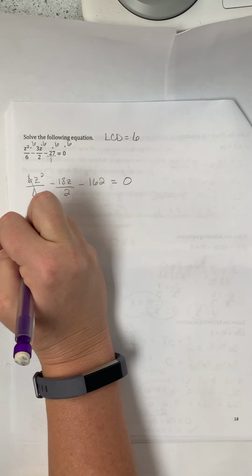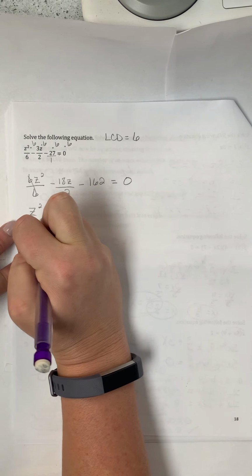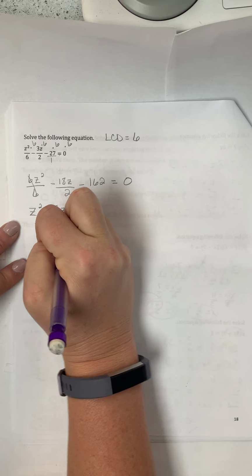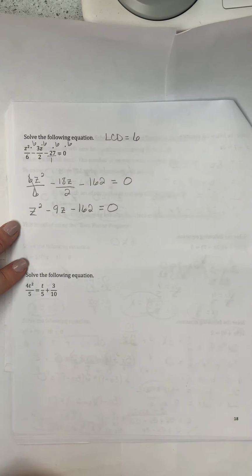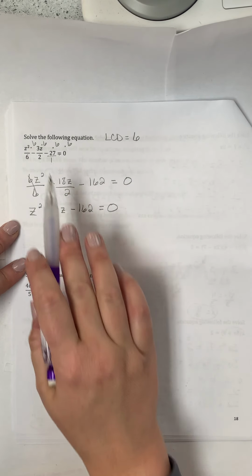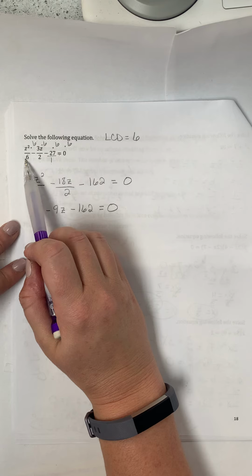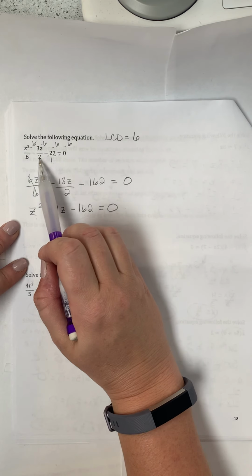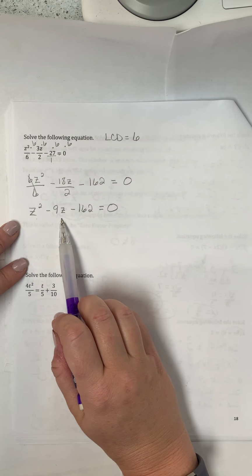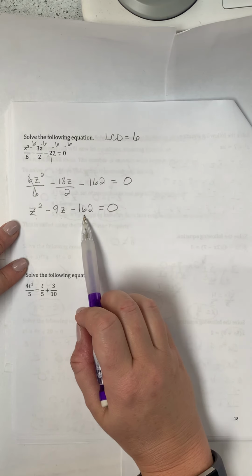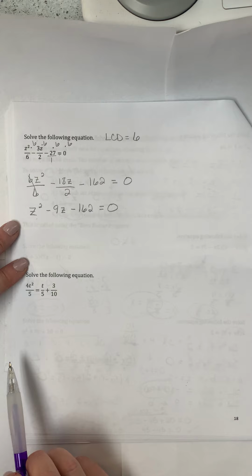Okay, if I clean this up, what I'm actually looking at is z squared minus 9z minus 162. And there's my equation. And again, you could have jumped right from here to here. You could have divided these and got z squared. 2 goes into 6 3 times. 3 times 3z is 9z. And then multiplied and jumped right to this step if you wanted to.